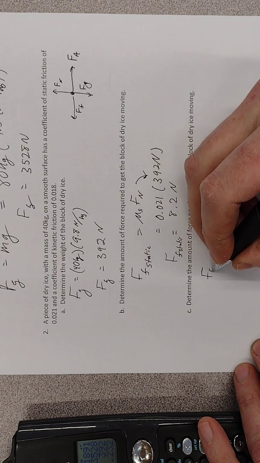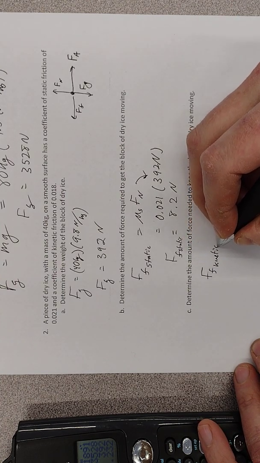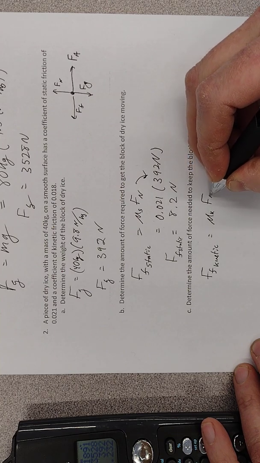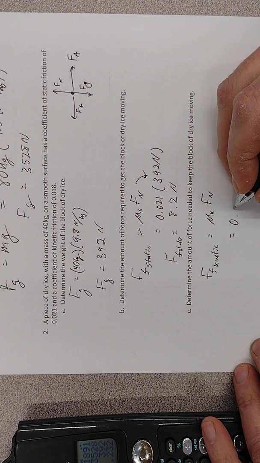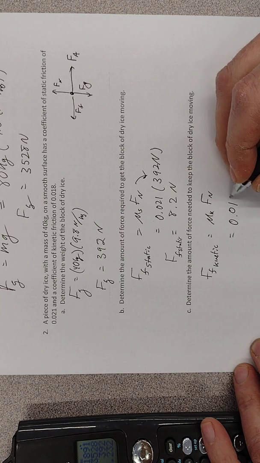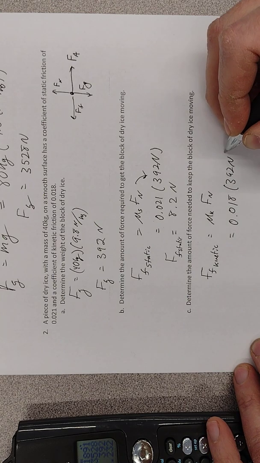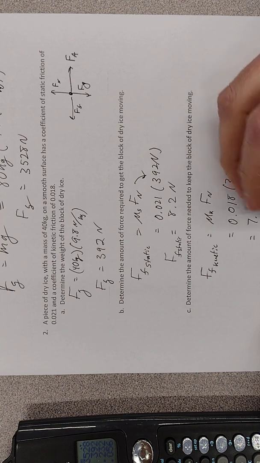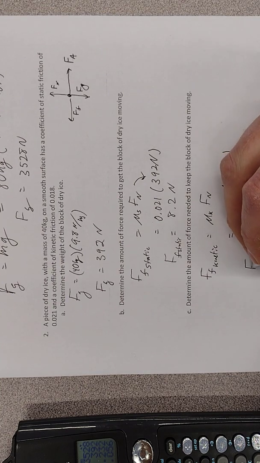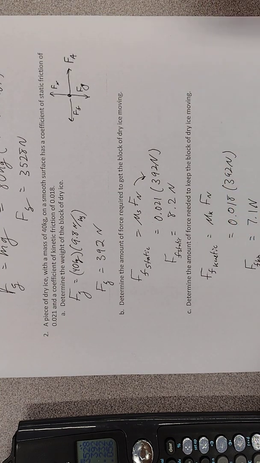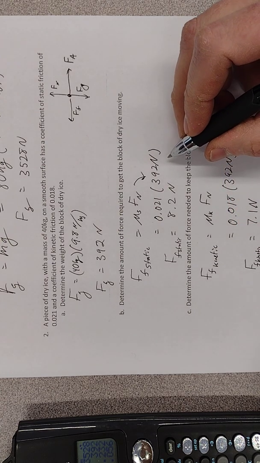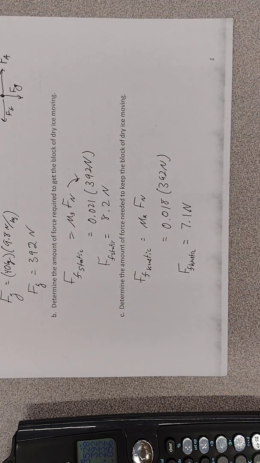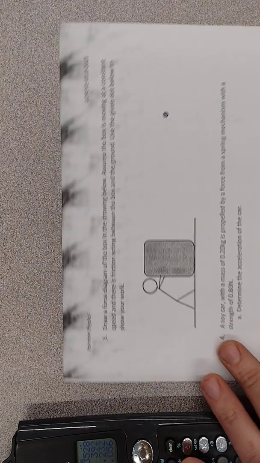Keep it moving, that would be force of friction kinetic. That would be mu sub k times Fn. Same exact calculation, but you use the smaller number, the kinetic coefficient. Alright, so 0.018 times 392 equals 7.1 newtons. Okay, so 8.2 to break it free, 7.1 to keep it sliding. Very good.